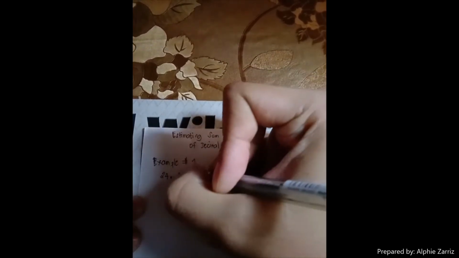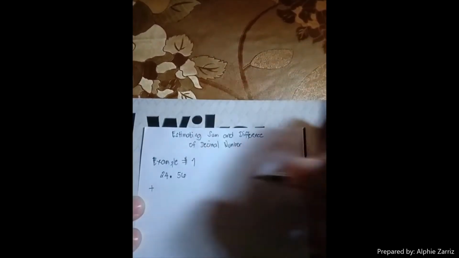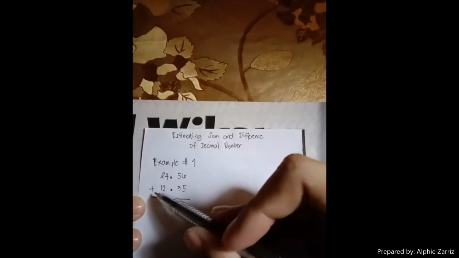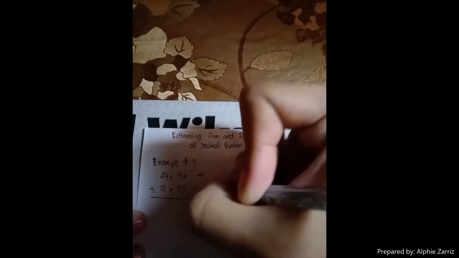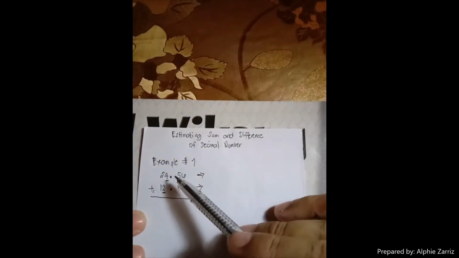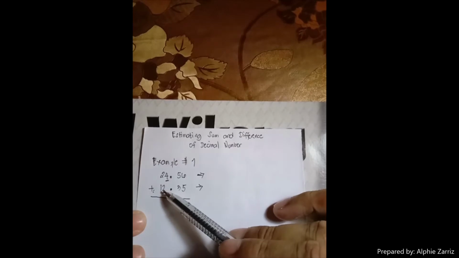So I have here 24 and 56 hundredths added by 12 and 35 hundredths. Since addition yung ating operation, therefore estimating sum. First, we need to round off the decimals. I-round off natin siya by the nearest whole number. So titingnan natin dito yung ones place ng ating whole numbers. The ones place here is number 4 and the ones place here is number 2. And then apply the rule of rounding off.